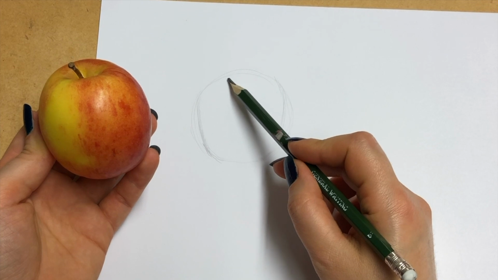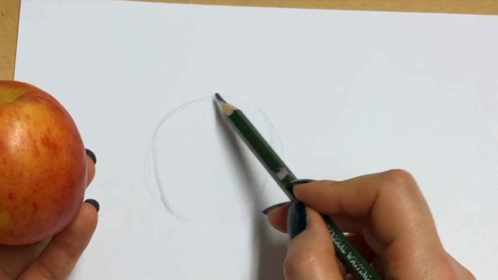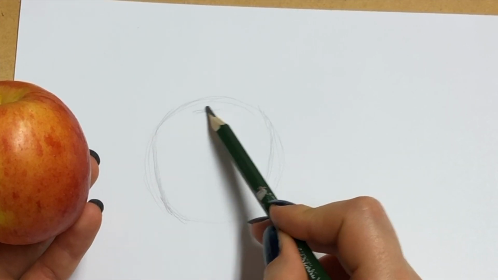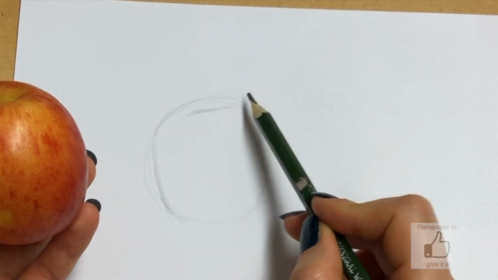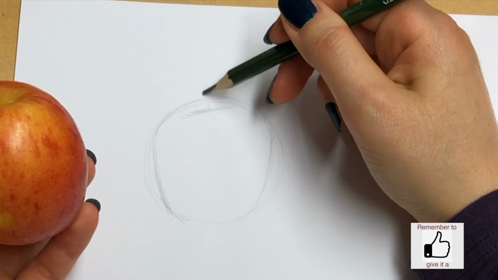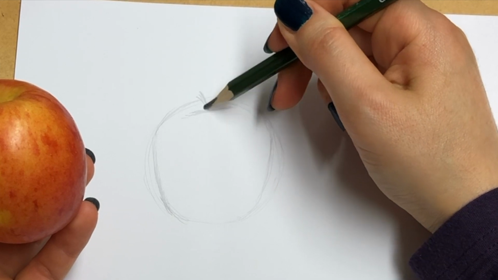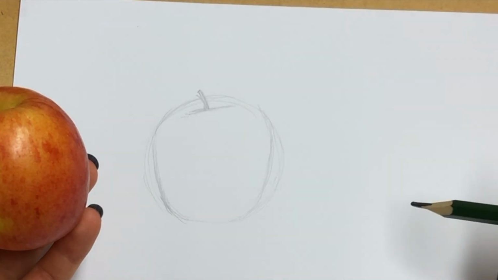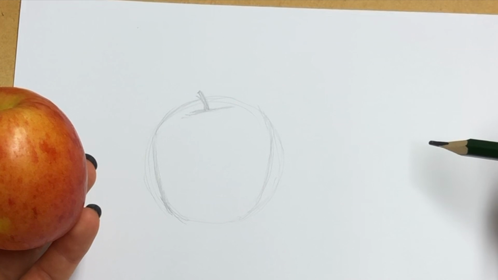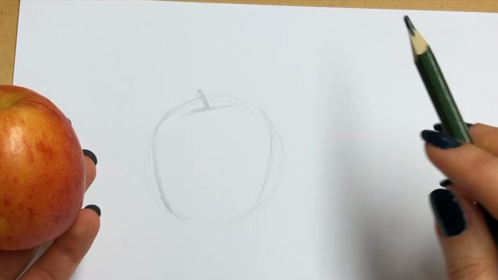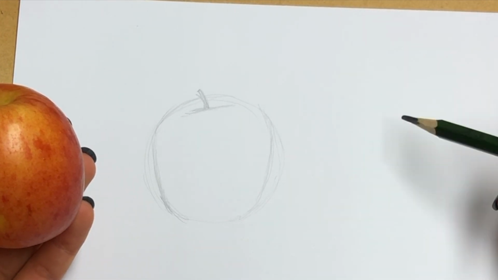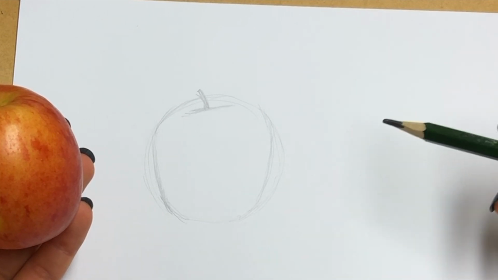Okay, and then you add more details, like for example, I can see a little indentation there and a little detail. So you've got your overall shape sketched. Okay, so this would be one of the first steps that you would do if you're sketching an object.